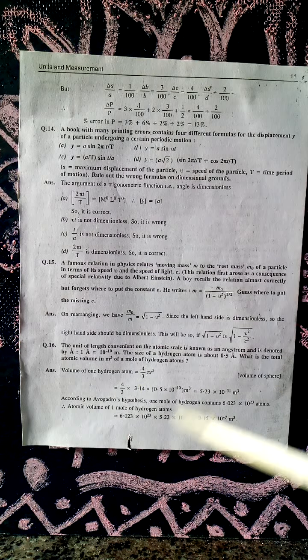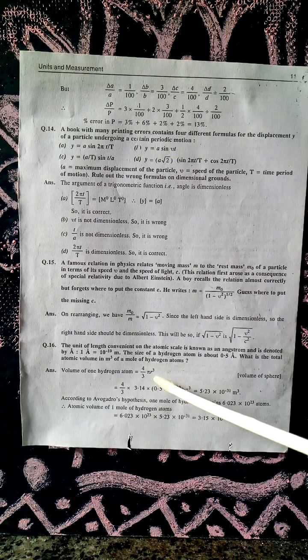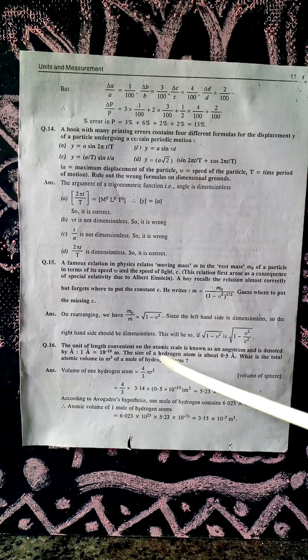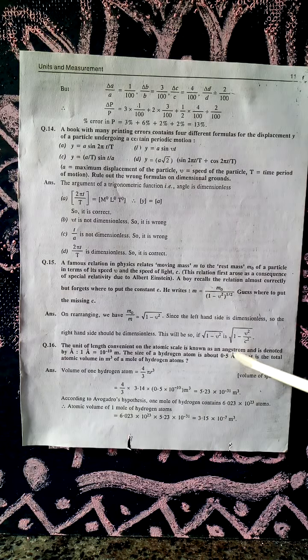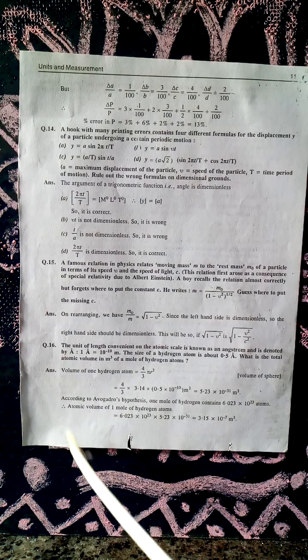Now, volume of the hydrogen atom. What is the formula for volume? 4 by 3 pi r cube. 4 by 3 is a constant. Pi is also constant, 22 by 7 or 3.14, and r cube. Here the r value is given: size of the hydrogen atom is 0.5 angstrom, so 0.5 into 10 to the power of minus 10 meter, cubed. Just multiply these values. You'll get 5.23 into 10 to the power of minus 31 meter cube.